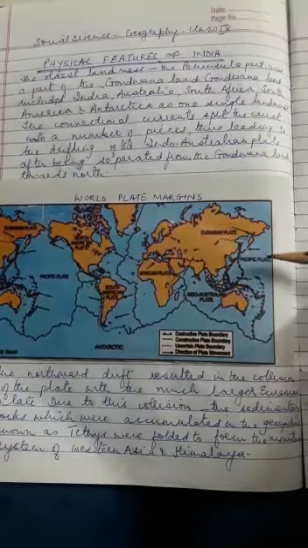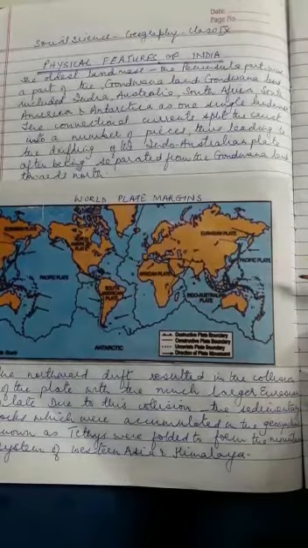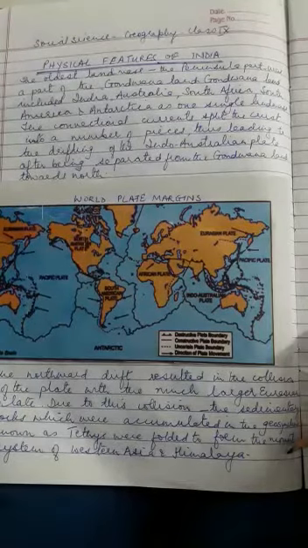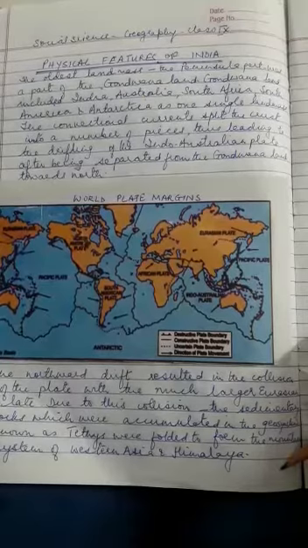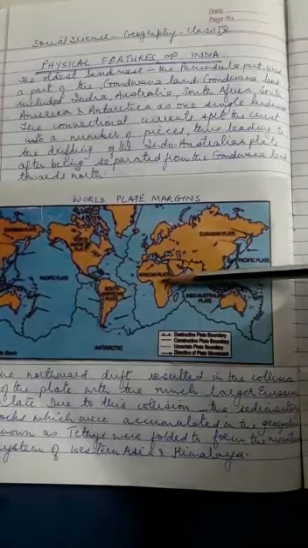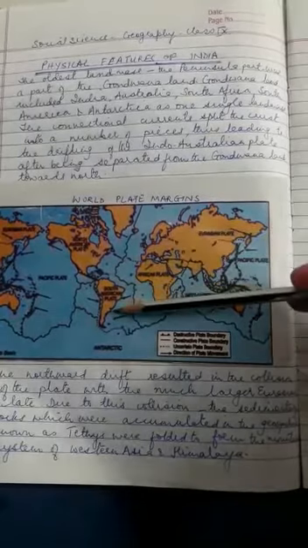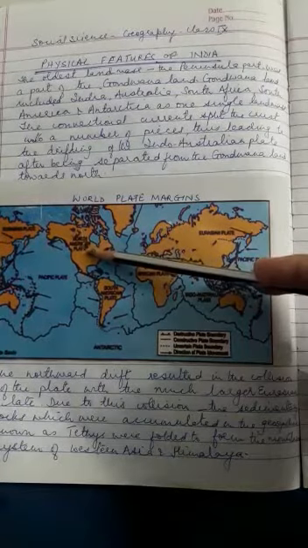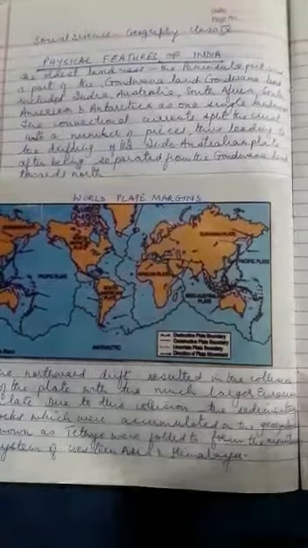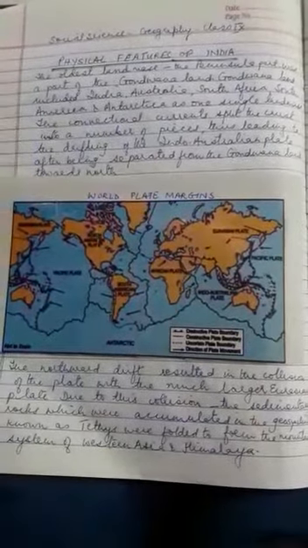Due to this collision, the sedimentary rocks which were accumulated in the geosyncline known as Tethys were folded to form the mountain system of Western Asia and Himalayas. So we see that here we have the Indo-Australian plate, the African plate, the Eurasian plate, the South American plate, and North America. So this is how the physical features of a country can be understood.